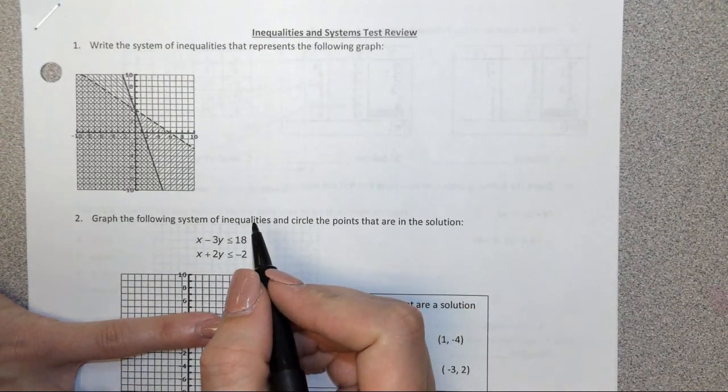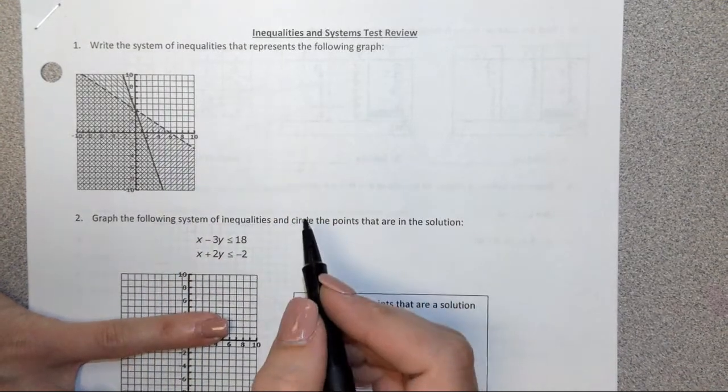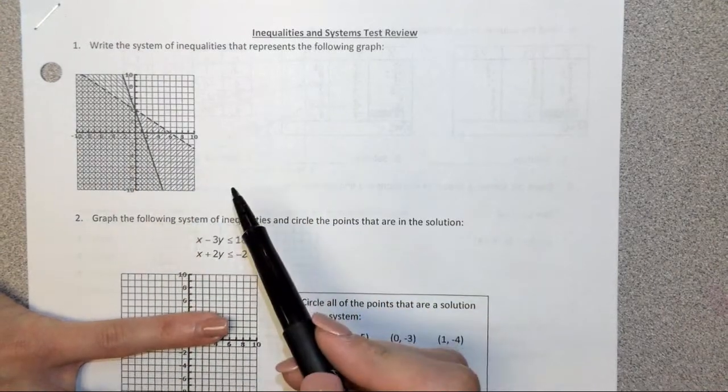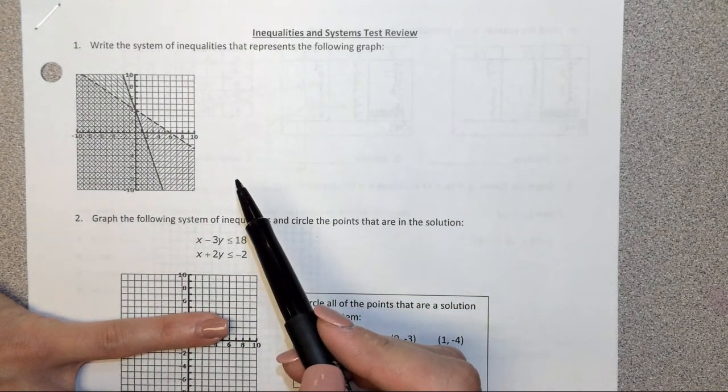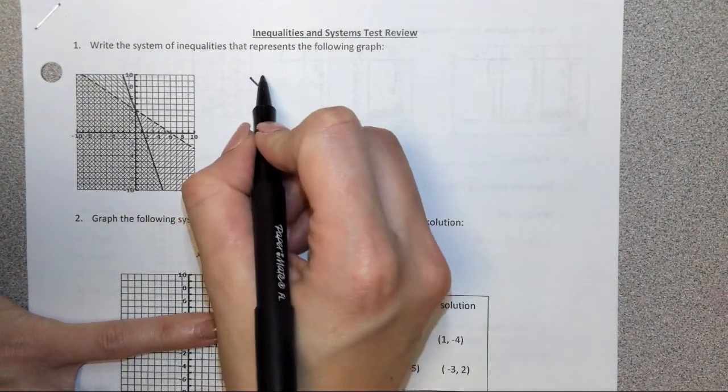Okay, we're going to complete the review for your test tomorrow. Write the system of inequalities that represents the following graph. We have two separate inequalities that we're going to have to write the equation for. You can write either one first. I'm going to start with the dotted line.